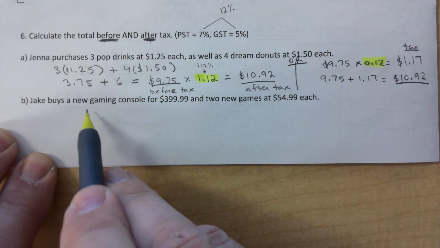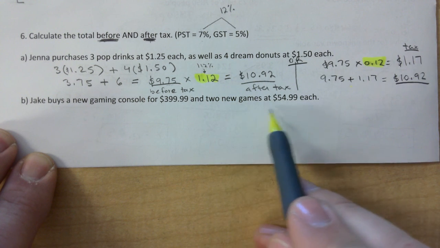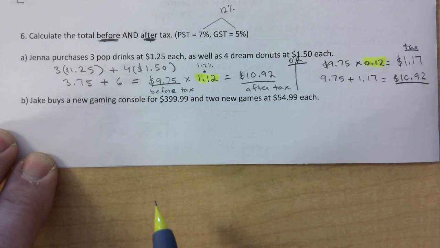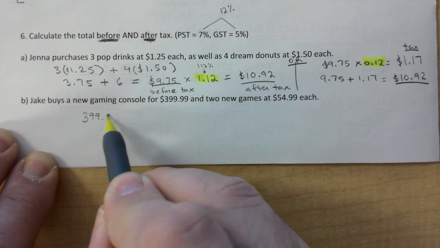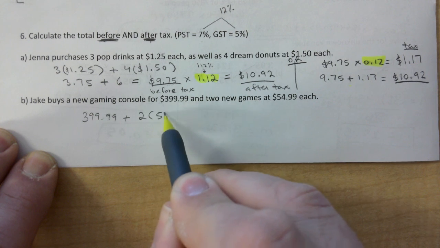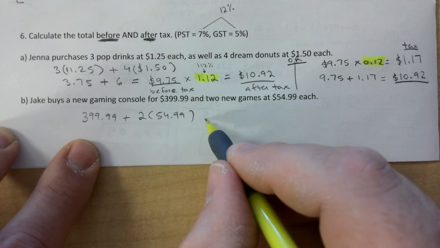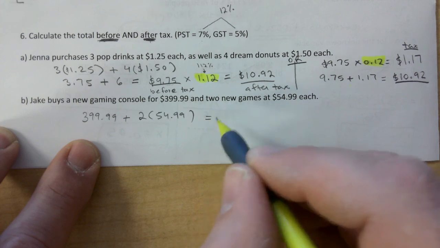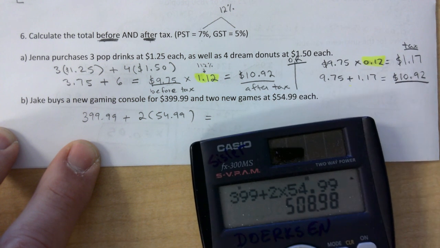Next, Jake buys a gaming console for $399.99 and two new games at $54.99. Calculate the total. So that would be $399.99 and two games at $54.99. I will do this in one shot, right? So $399.99 plus 2 times $54.99. That's $509.97.